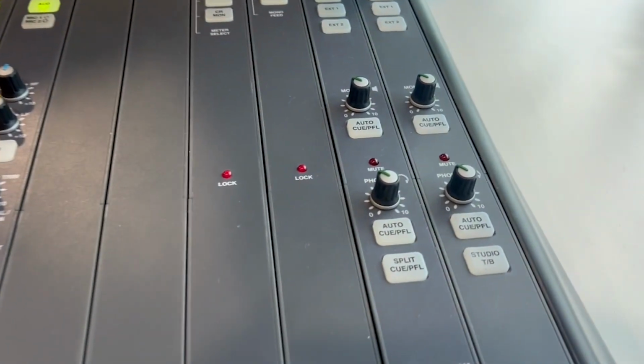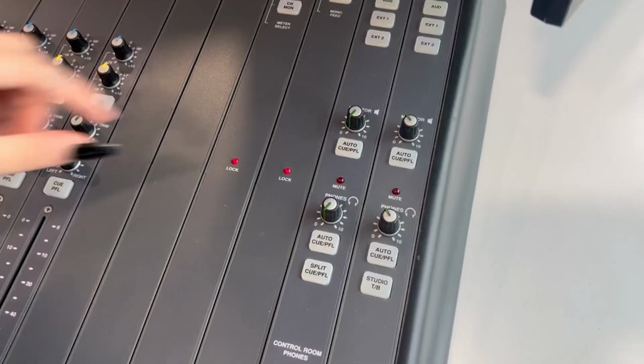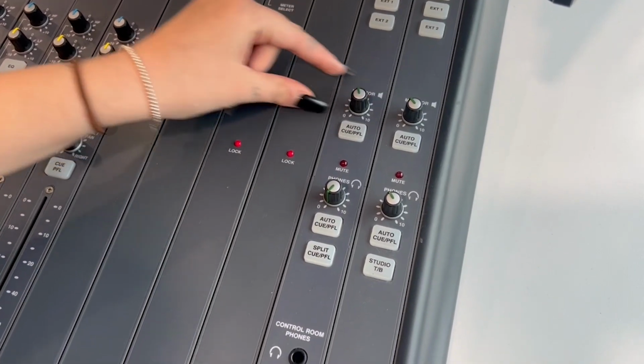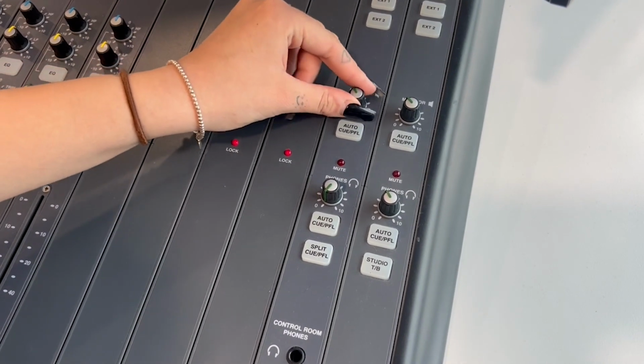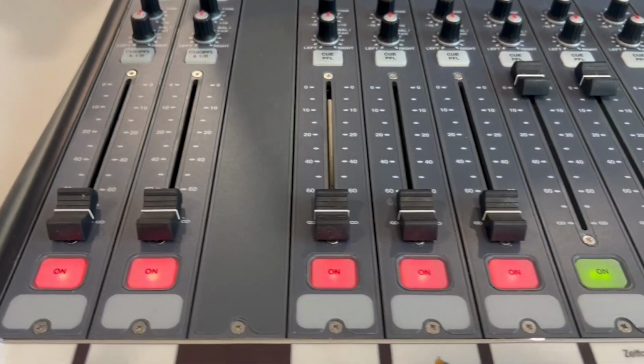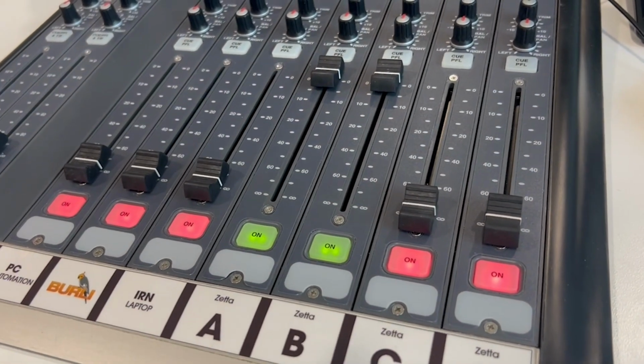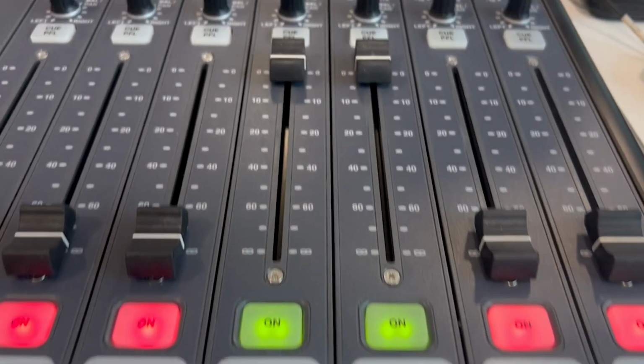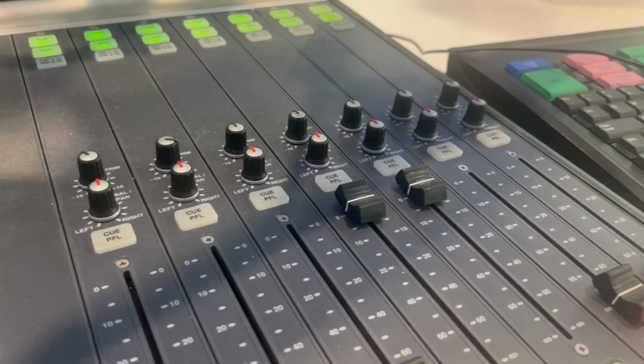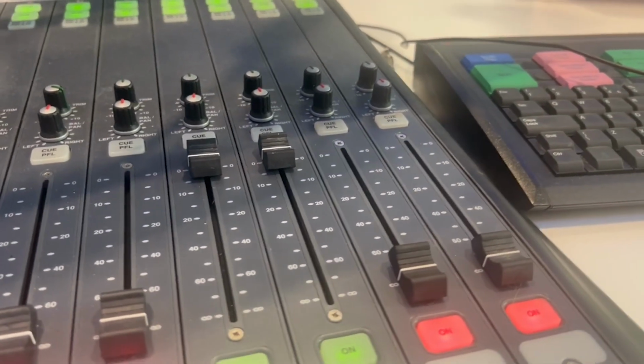Over here are the headphone and monitor dials. Similar to the trim, if you turn them up, then the volume will be louder. If you turn them down, the volume will be quieter. On the left hand side of the desk, we have a load more faders. The A and B fader always have to stay up because this is where any music, sweepers or adverts play out of. I'll go more into detail about this shortly.